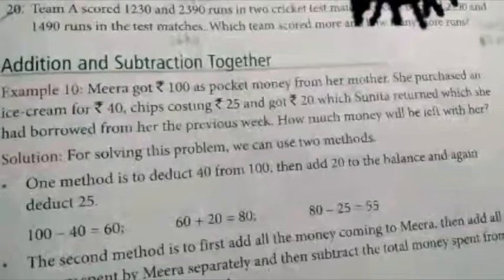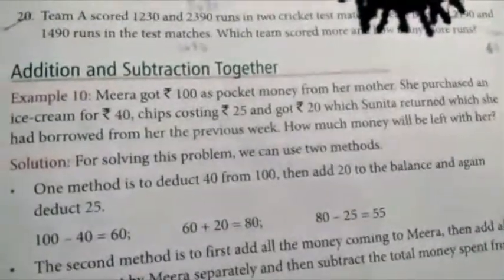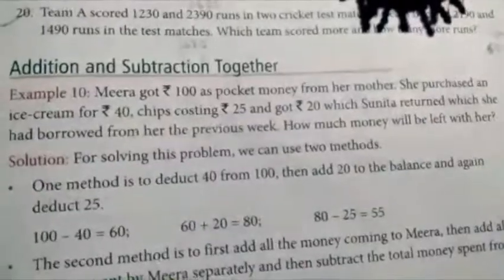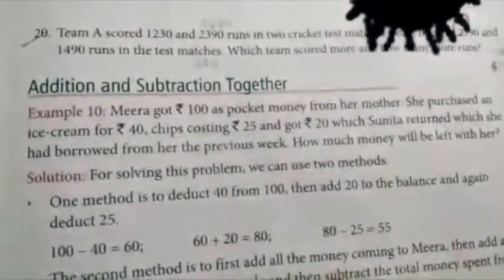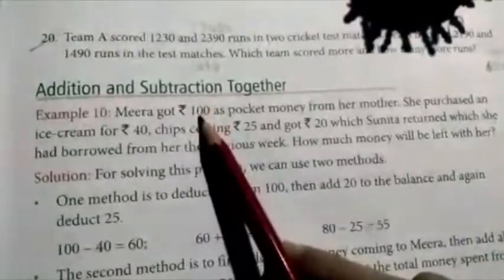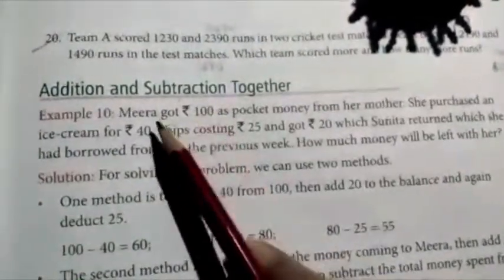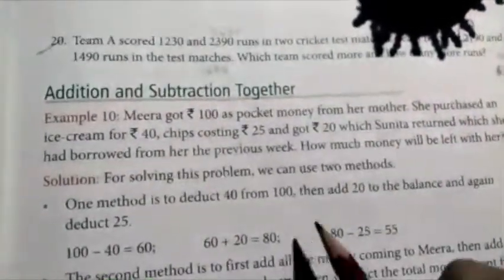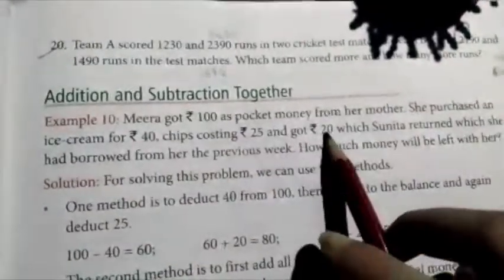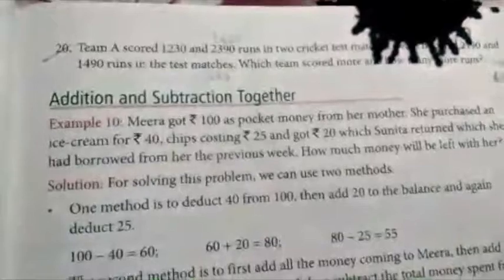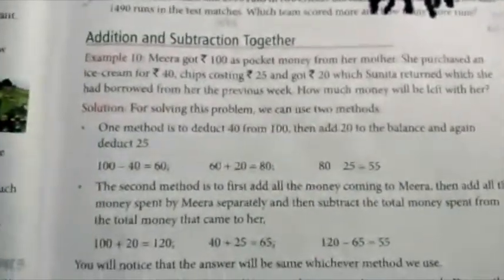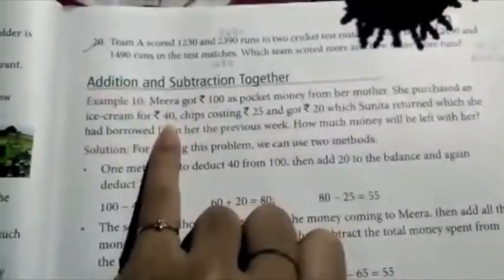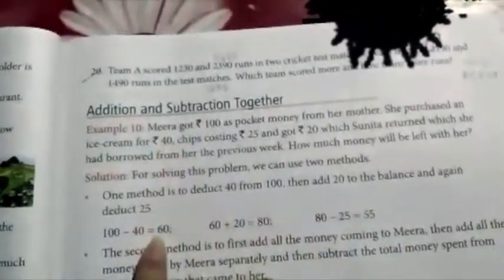So for solving this problem, we have two methods. First method: how the question says, we do like that. We have 100 rupees, we deduct 40, and then we add 20 to the balance and again deduct 25. One method is this. So first she had 100 rupees and she gave 40 rupees to the shopkeeper, so she deducted 40. So now she has 60.